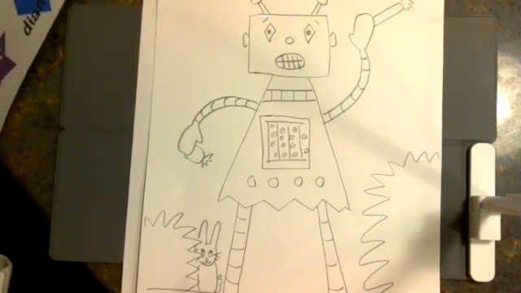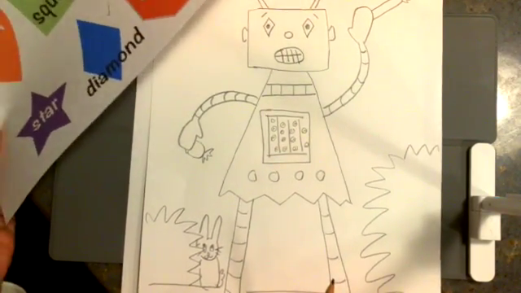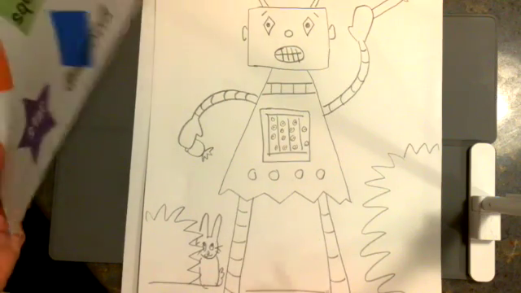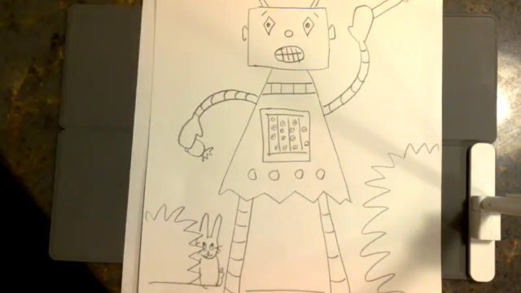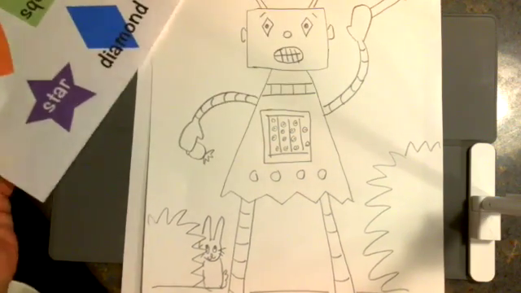How many shapes can you use? Try and use at least 3. And what can you create a drawing of? Is it going to be a robot like mine, or would it be a place, or a person, or an animal, or something you love? Totally up to you. Have fun.